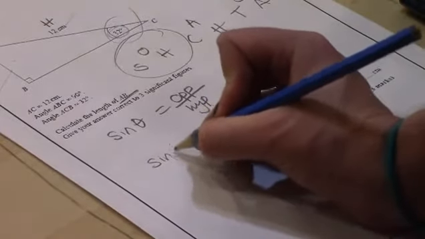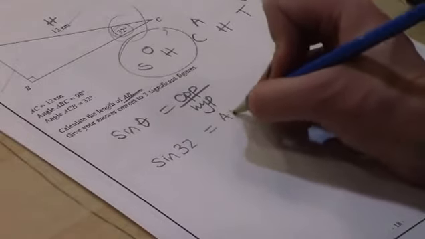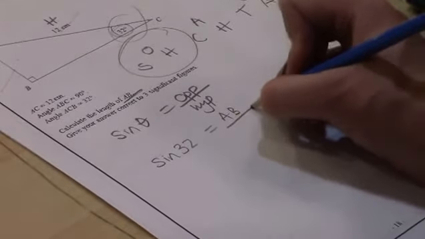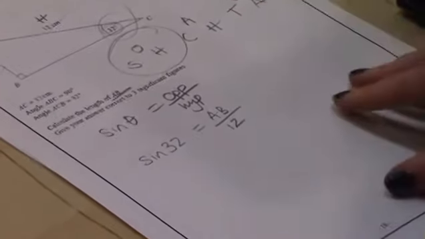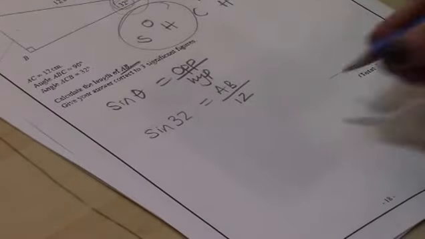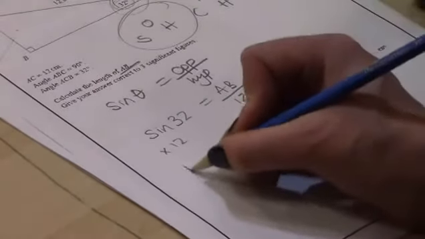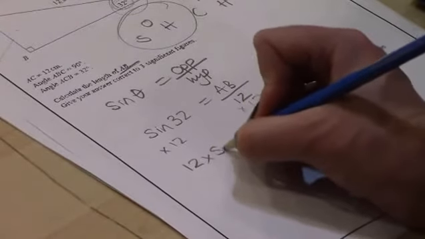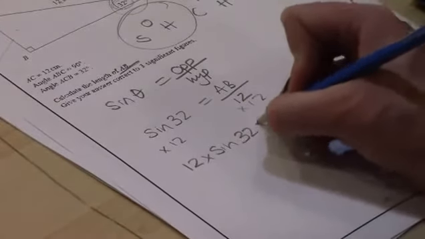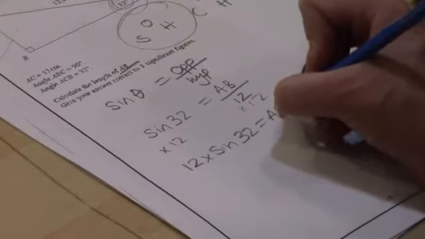So I know that sine of 32 is going to be equal to AB, so that's what I'm trying to find, divided by 12. Okay, I rearranged this exactly the same as I did in the last question. So to get rid of dividing by 12, I'm going to times by 12. So I know that 12 times sine of 32 is going to give me the length AB.